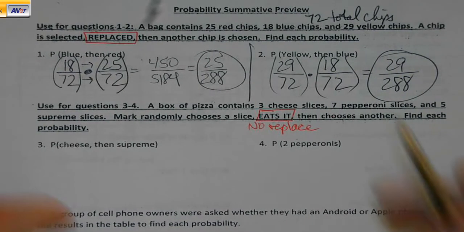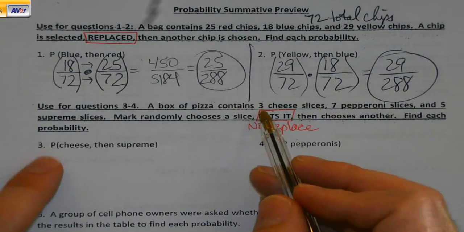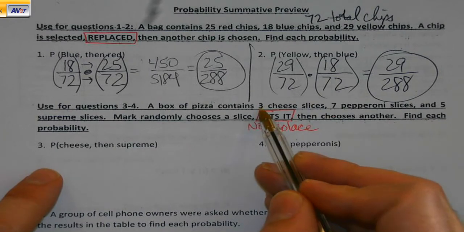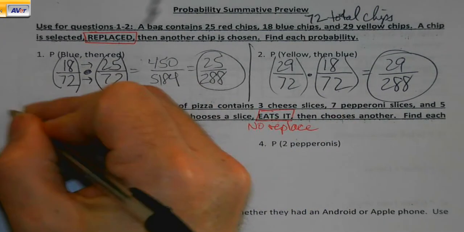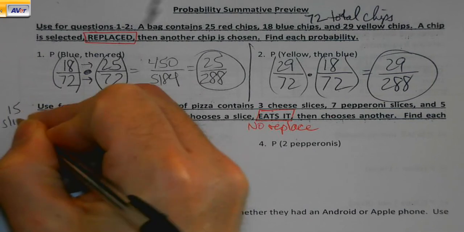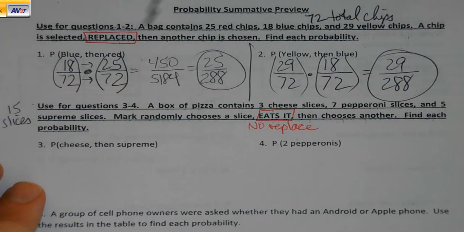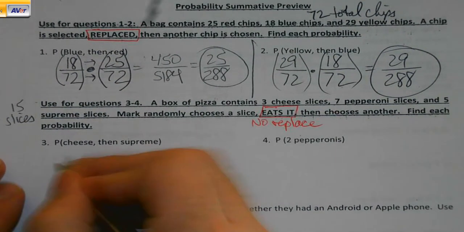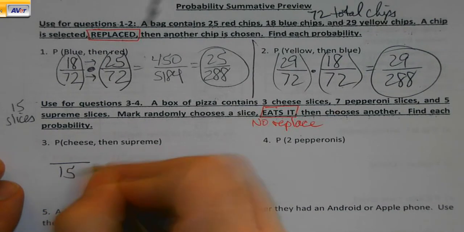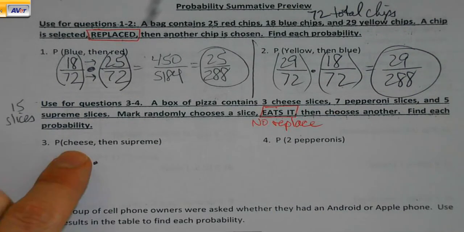Well, let's do like we did up here. We needed a total. We needed to know our sample space. So 3 plus 7 plus 5 is 15 total slices. So I know my first fraction is something out of 15. And I want a cheese piece.